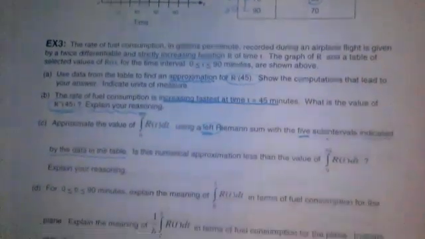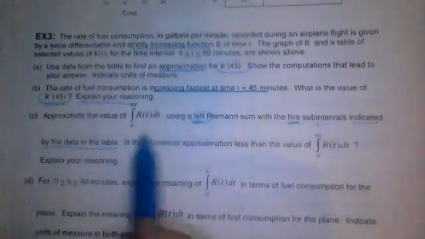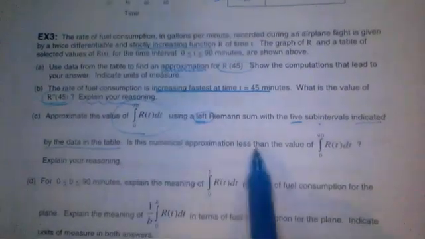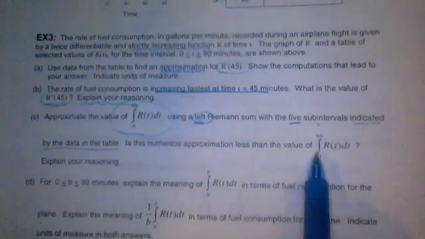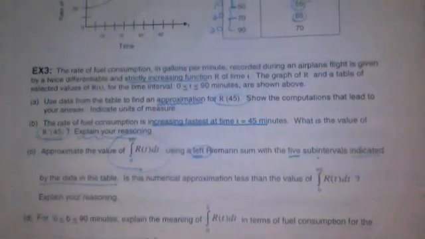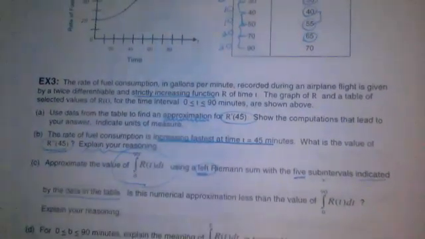All right, so let's look back at the question. It asks us to approximate this, which we've done, and then it asks, is the approximation less than the actual value? Okay, so this function, it told us here that it was increasing. If maybe you forgot, you could go back up here and look.